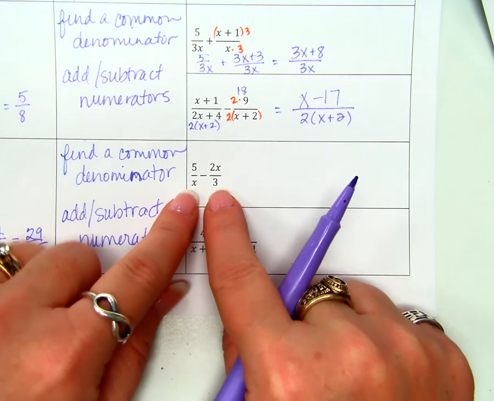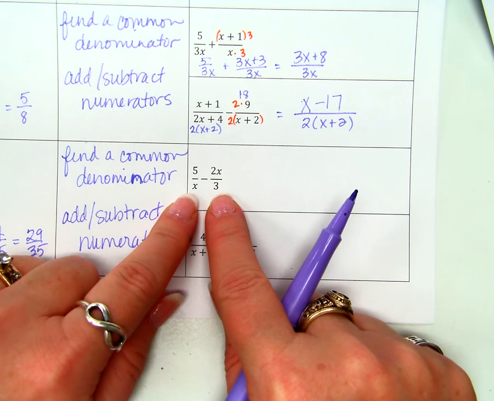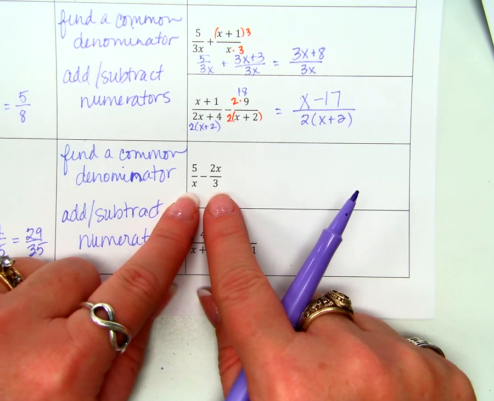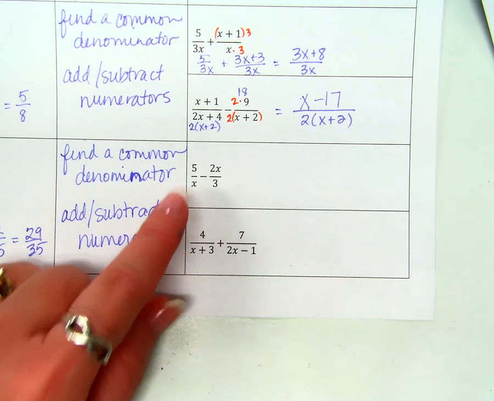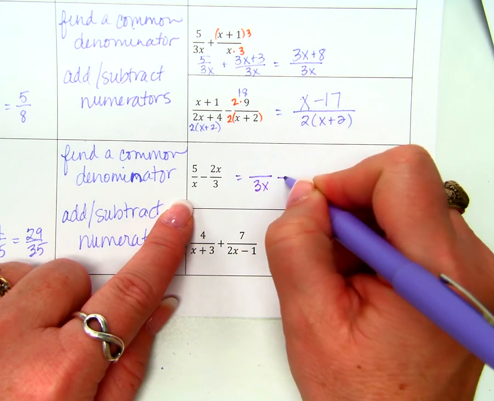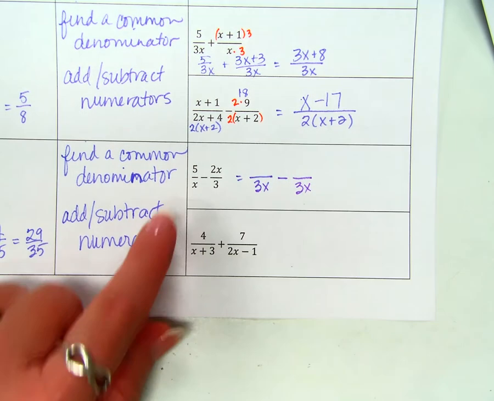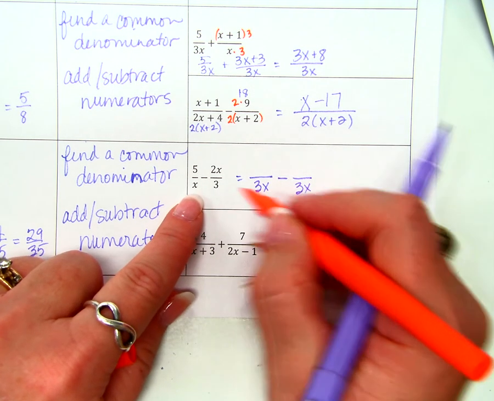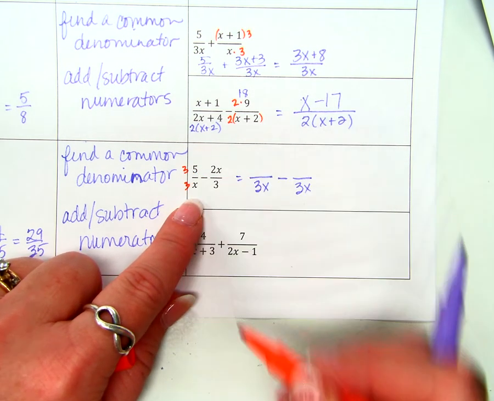Do they have any factors in common? Then what is my common factor? Or my common denominator, excuse me. What do you think it might be? 3x. Okay, so I'm going to go ahead and rewrite my problem with that of 3x and that of 3x. What do I have to multiply this first one by to make it become a 3x? A 3 over 3, right? 3 here and a 3 here.